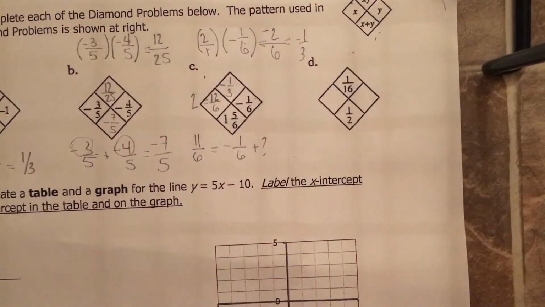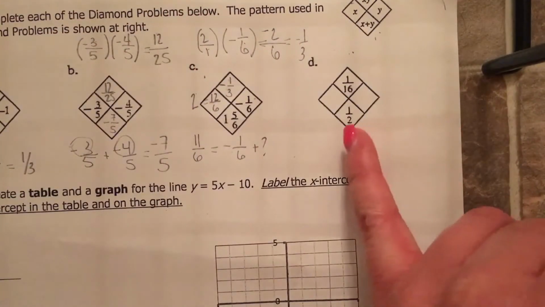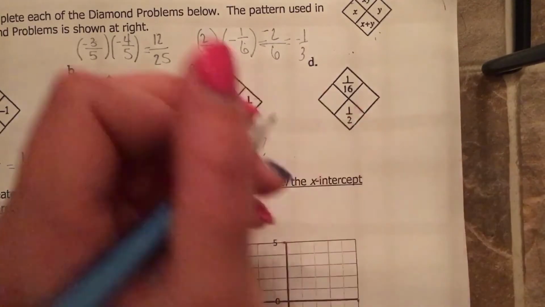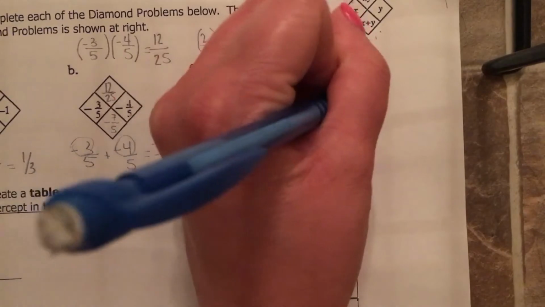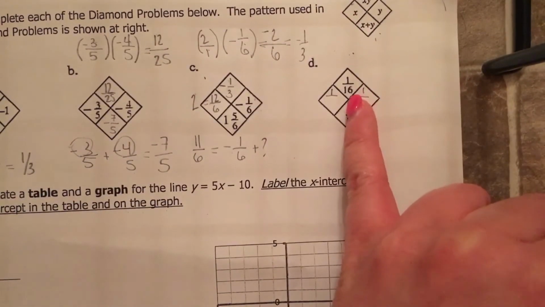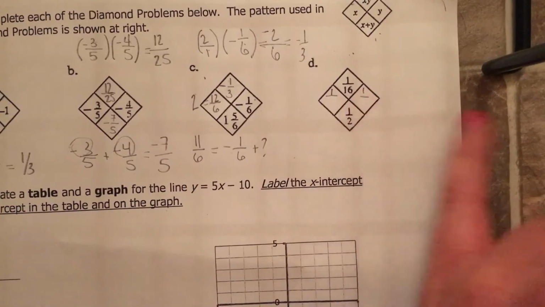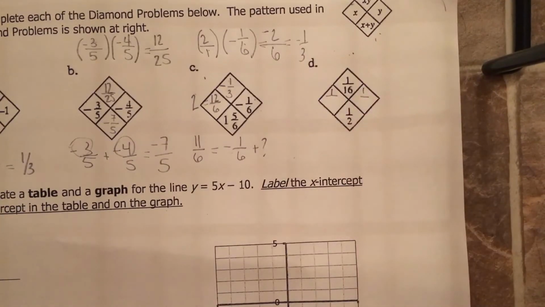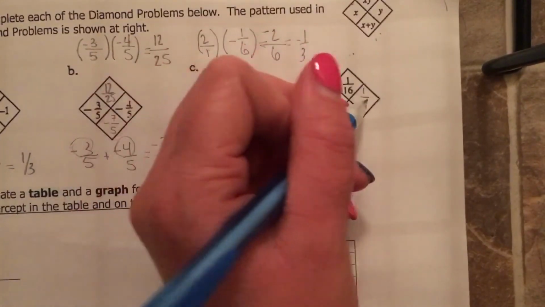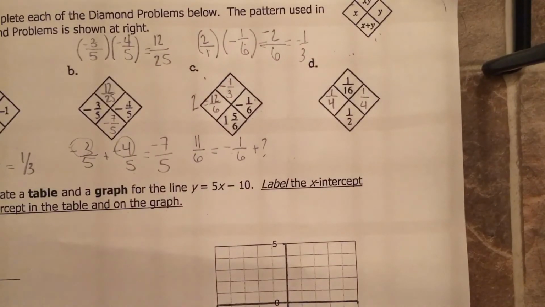And then the last one, I've got to figure out what two fractions add to be 1/2 and multiply to be 1/16. I've got to figure out what two numbers multiply to be 16. So 4 times 4 is 16. Let's check that. 4 times 4 is 16, and then 1/4 plus 1/4 is 1/2 because it's 2/4. So that's perfect. So that's homework question of the day.